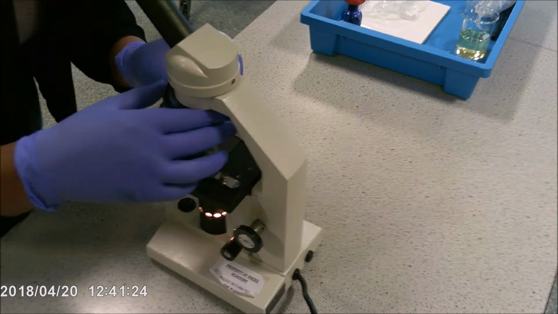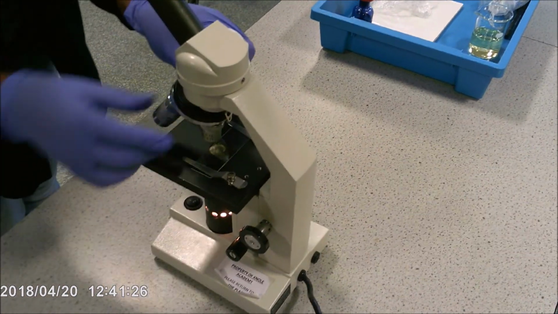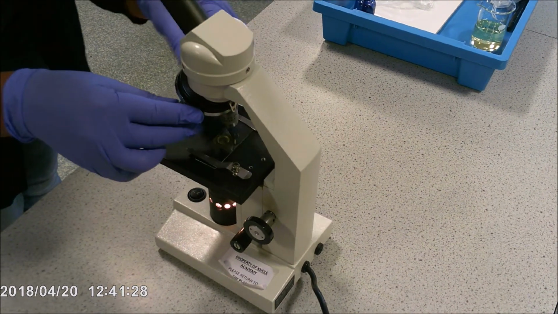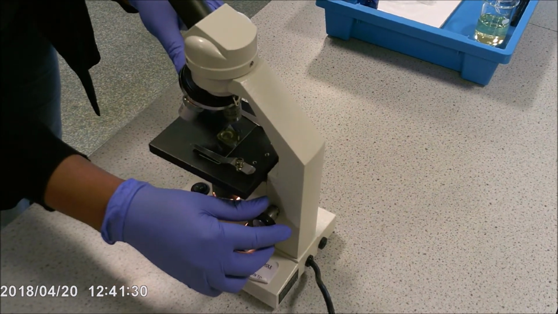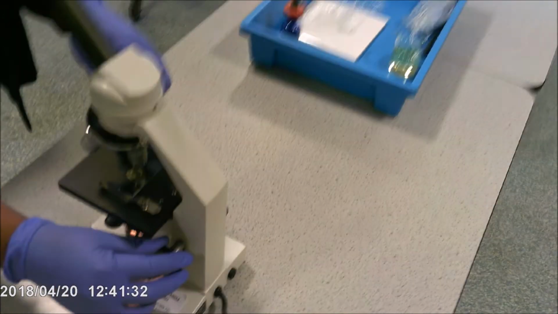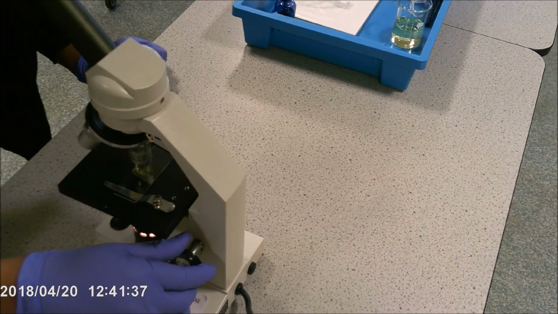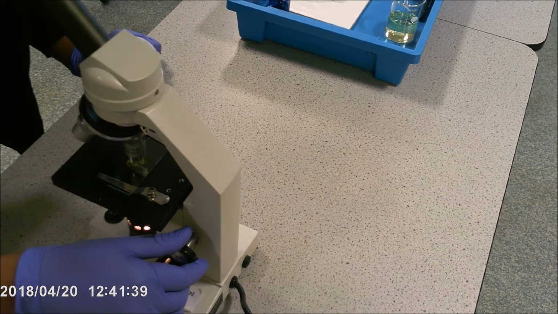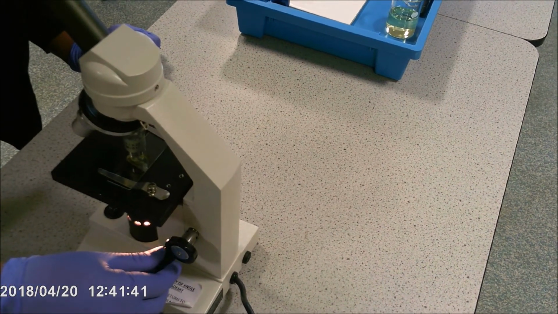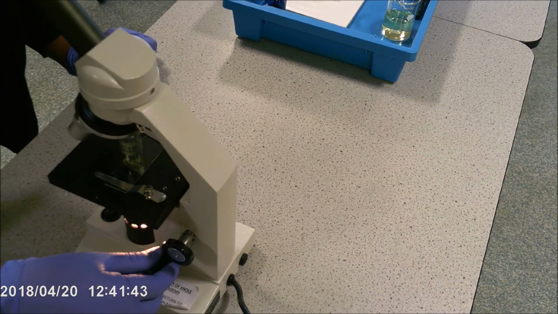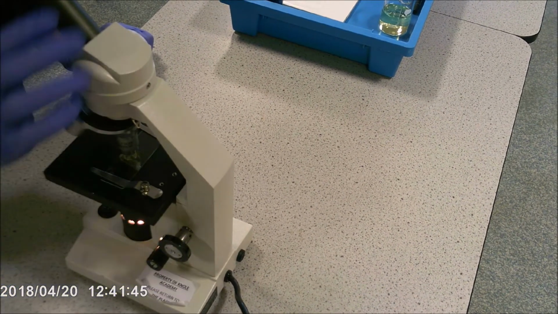And if you want to see more detail, you need to turn your objective lens to the next level. So move your coarse focus down a bit, and then refocus it. And then you can use the fine focusing to adjust it even further. Okay.